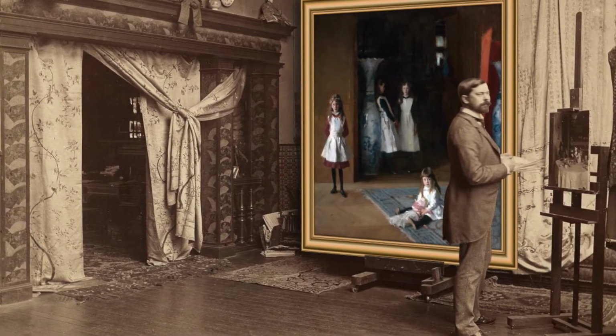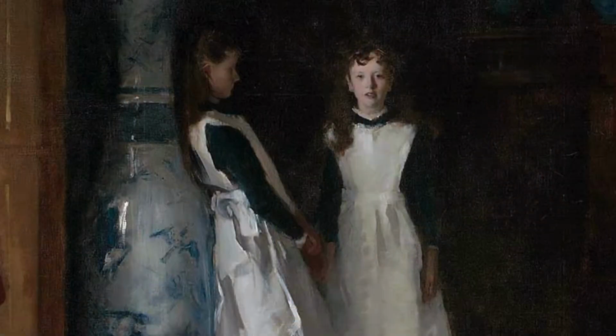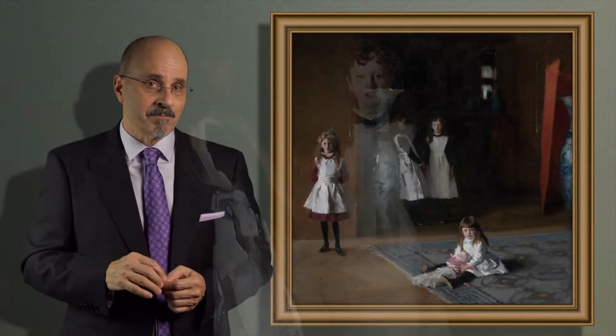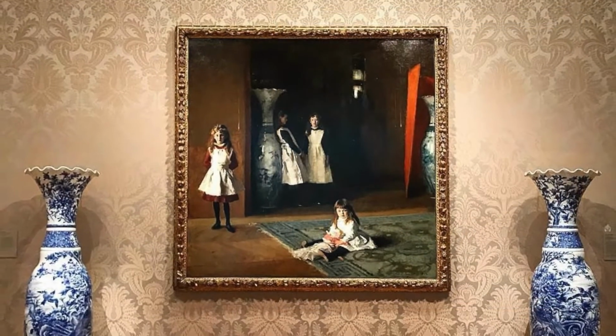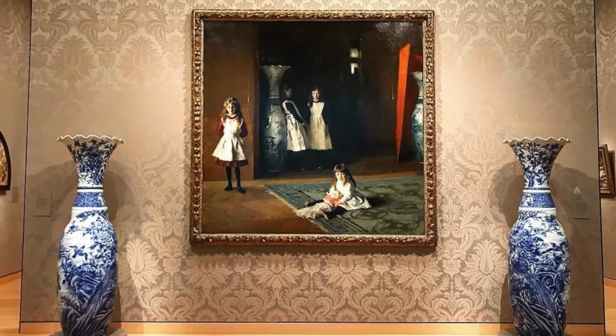Sargent's instincts weren't wrong. None of the sisters ever married and never had any children, and the 2 oldest later suffered from mental illness. Today, the painting hangs in the Museum of Fine Arts in Boston, right between the 2 large vases featured in the painting, a gift of the Boit family.